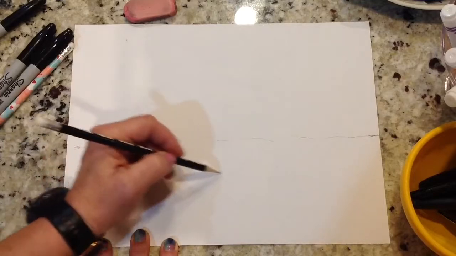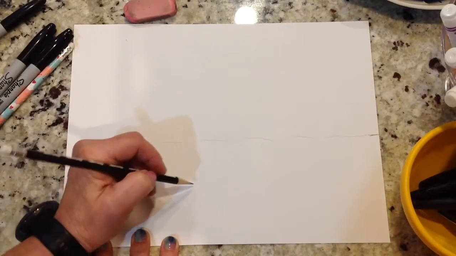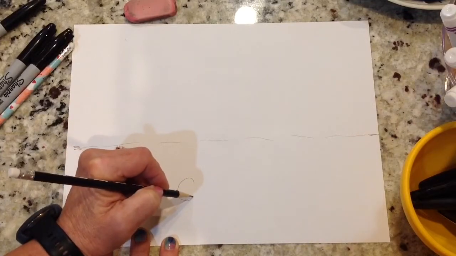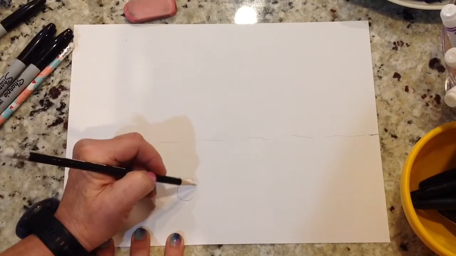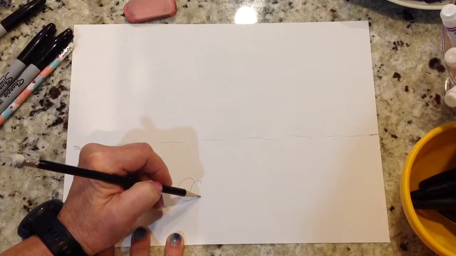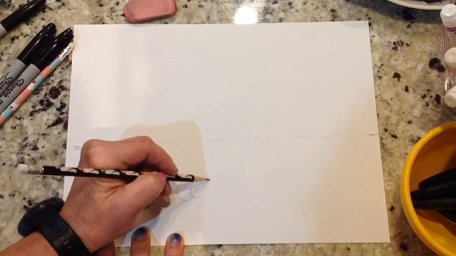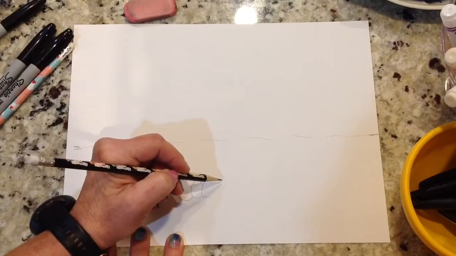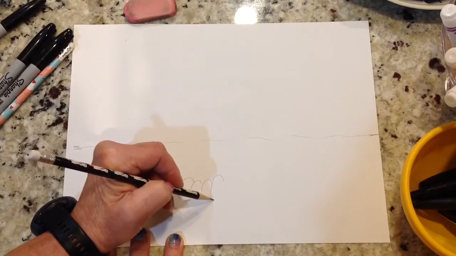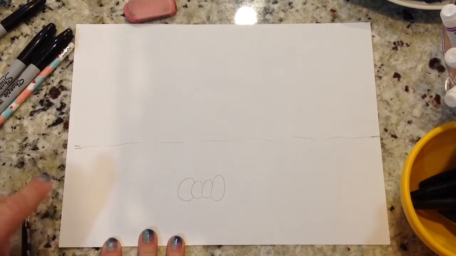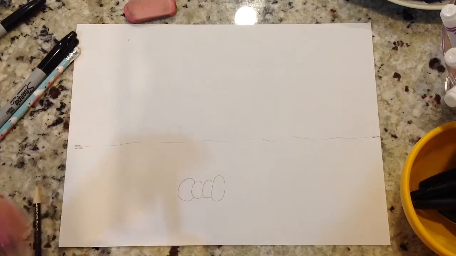In the bottom area, almost in the center, I want you to draw a letter C. A smaller letter C. And a small letter C again. And then one big letter C that you turn into a circle. I'm going to Sharpie that in for you right quick.